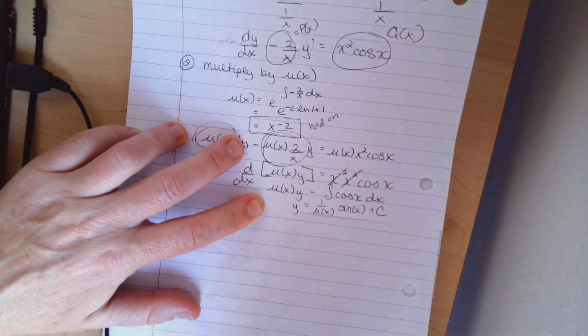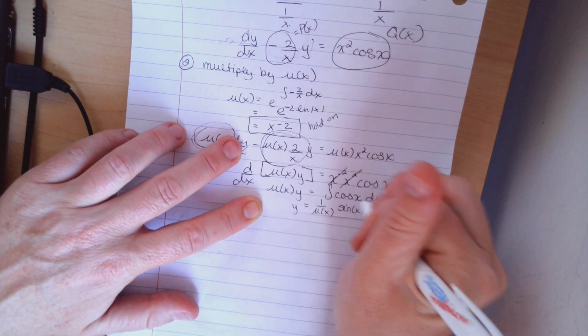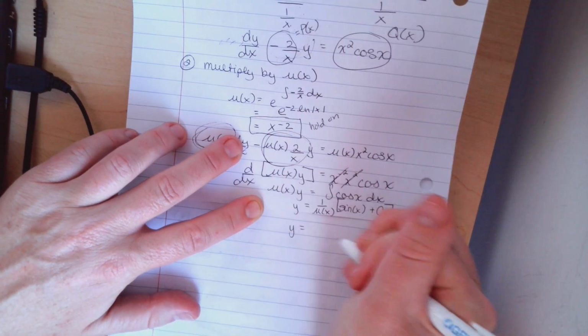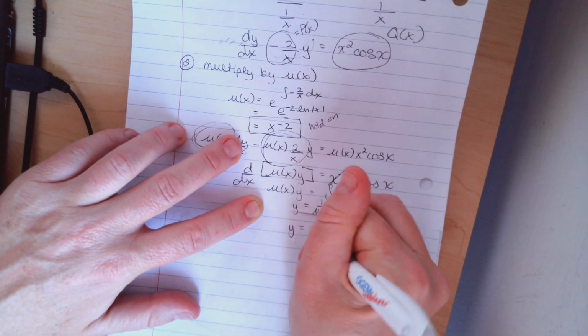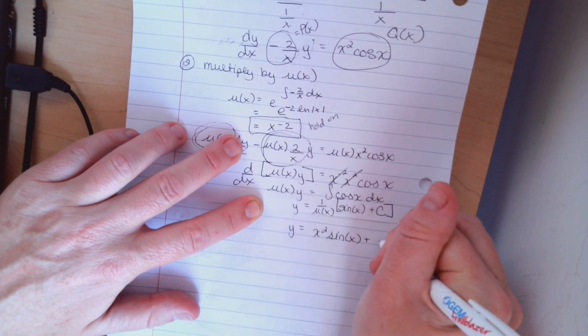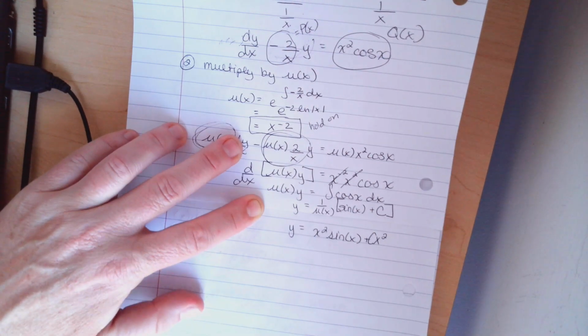And so this is going to end up being x squared sine x plus c x squared.